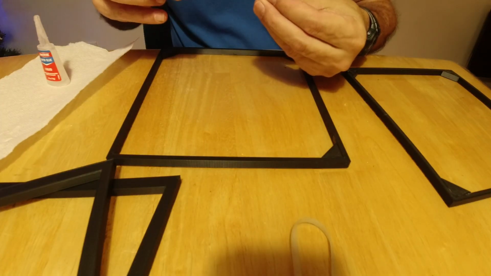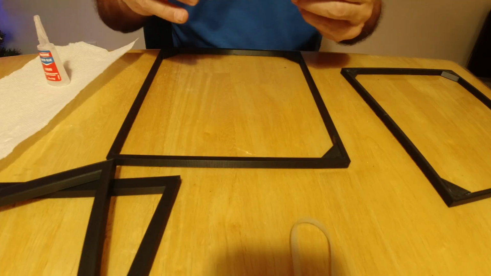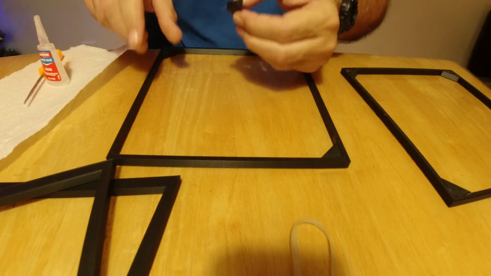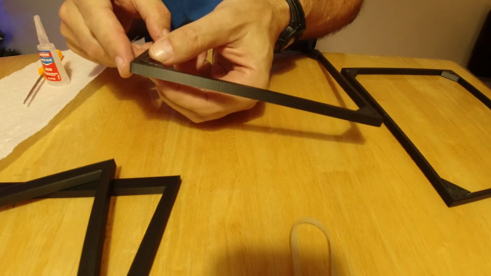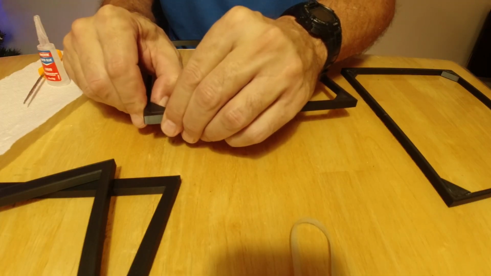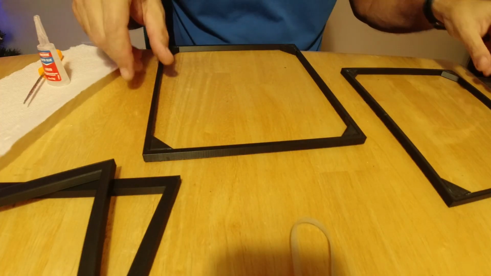Okay guys, last piece for the bracing. I don't know if I mentioned this earlier, but I had to print these in multiple pieces due to the size of my print bed. That's why I printed a square and then the polygon, I'll call it. There just wasn't enough room to print it full height.